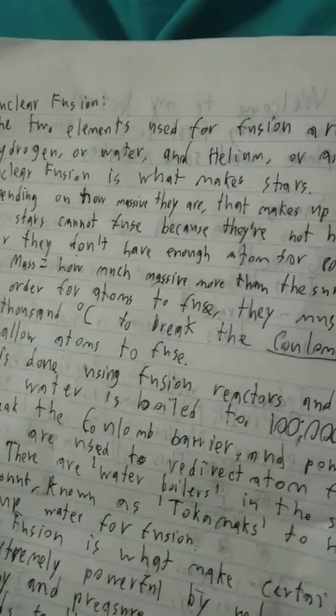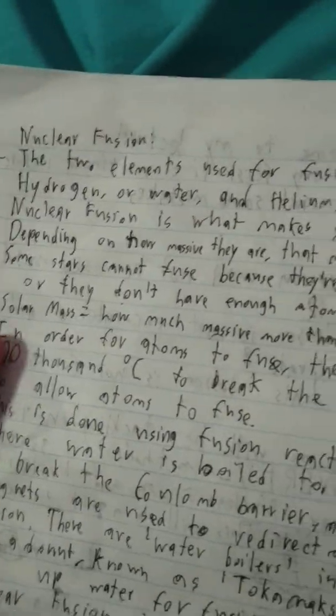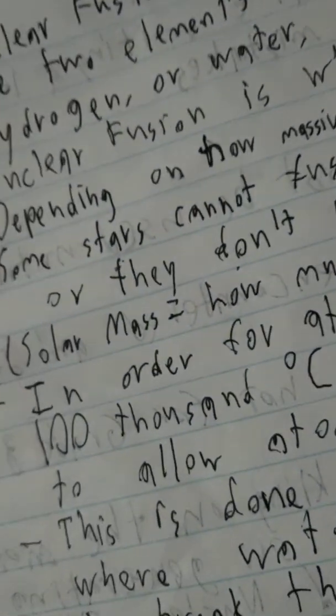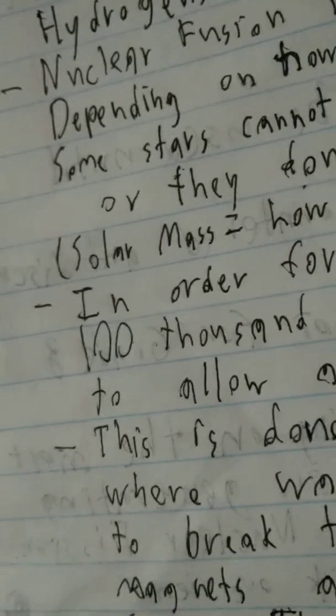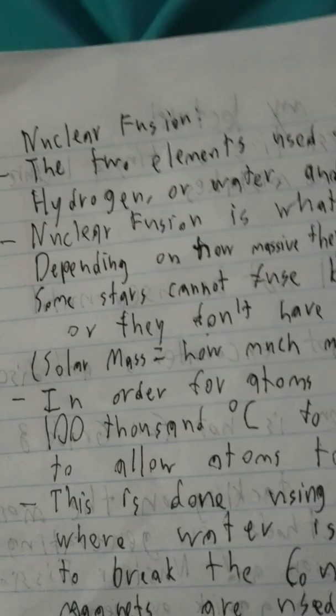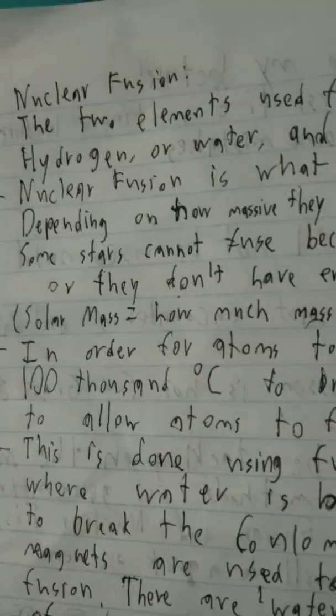Now, I'll give you some quick facts about nuclear fusion and nuclear fission. The two main elements for nuclear fusion are hydrogen, the water, and helium, the air. Nuclear fusion is also what makes stars shine bright. That means that you see the sun over there. The sun is currently using nuclear fusion. I don't know about other dimensions, they may not use nuclear fusion, but it's a mystery because we are in our universe. Okay.